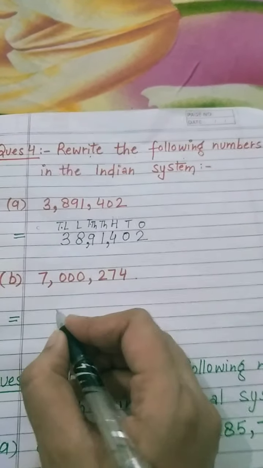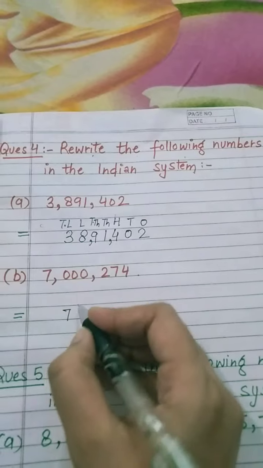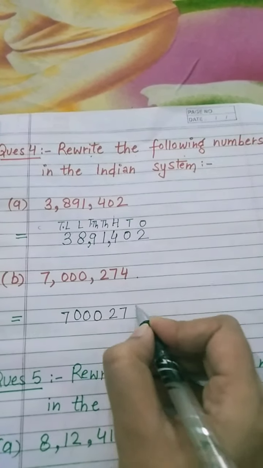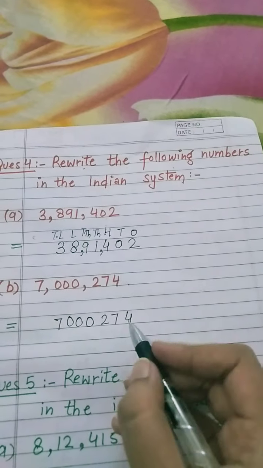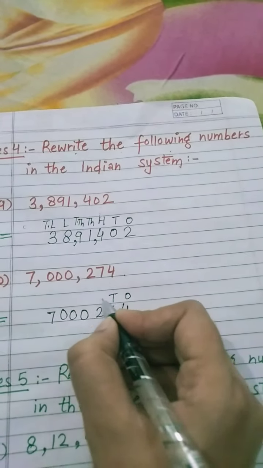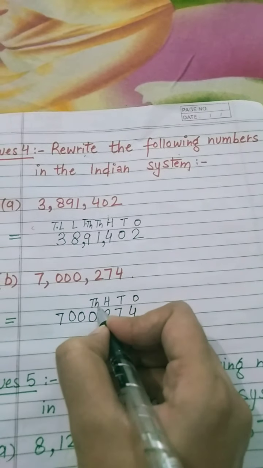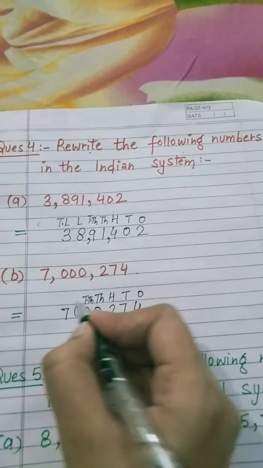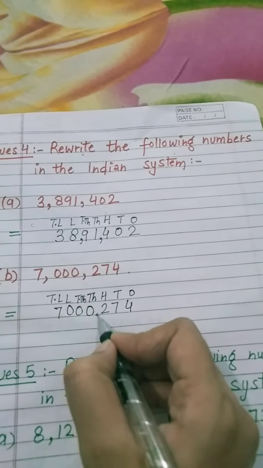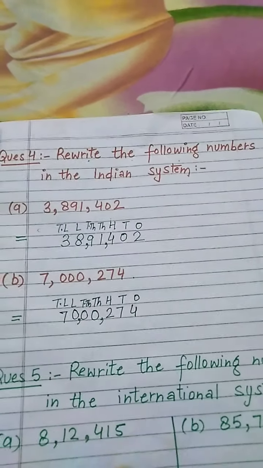Now next question, again we will write down the digits without putting commas. Now just write down the places above each digit: tens, 100, 1000, 10,000, lakh and 10 lakh. First comma after 3 digits, then after 2 digits.